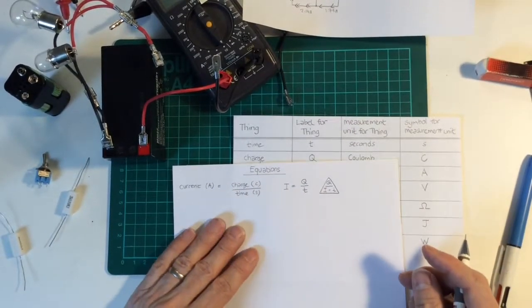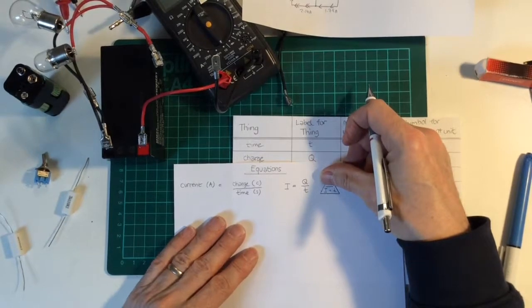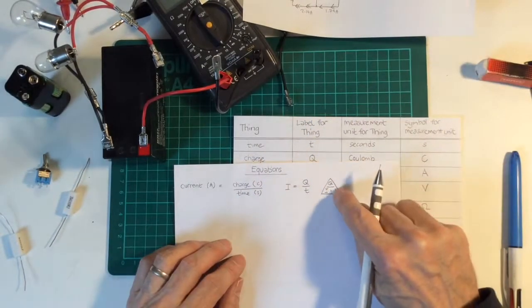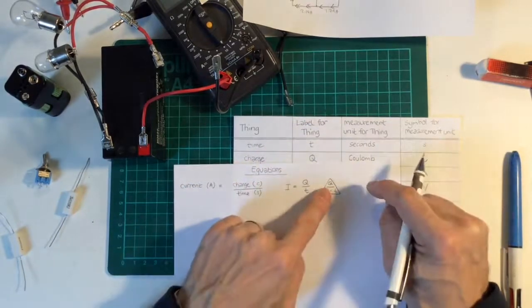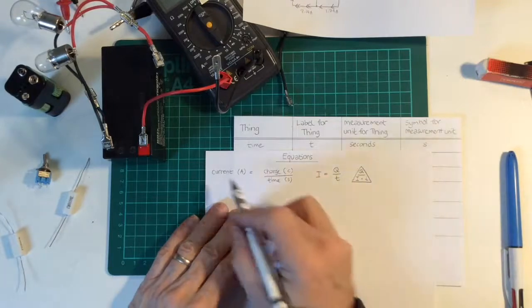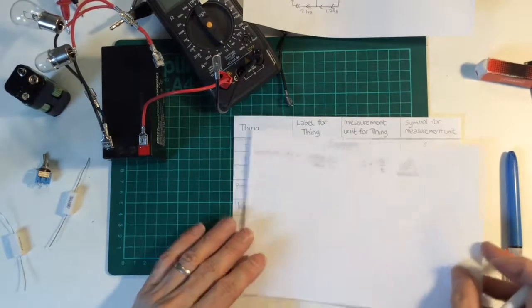So now if I wanted to find the charge, I could put my finger over the Q and I get I times t. Current times time would give me the charge. If I want to find the time, charge divided by current. If I want to find the current, charge divided by time. So that's our equation for electric current. So that's our first of the equations.